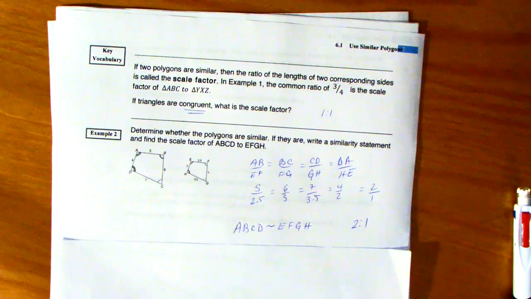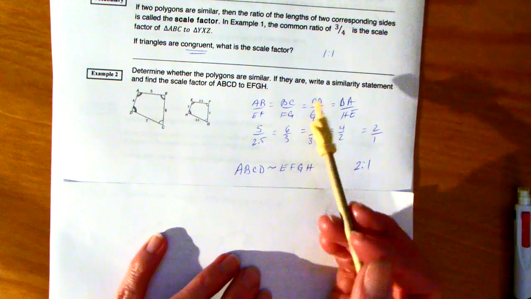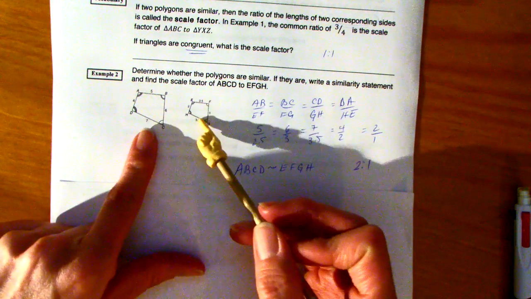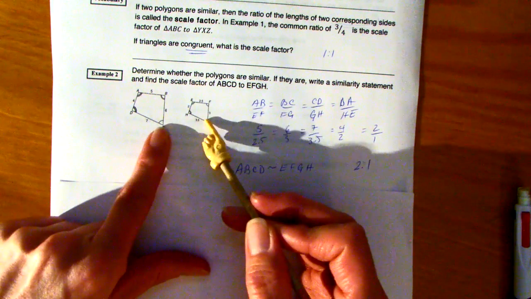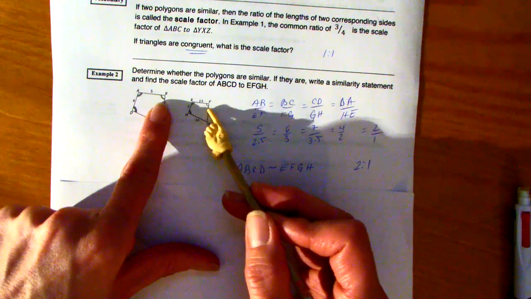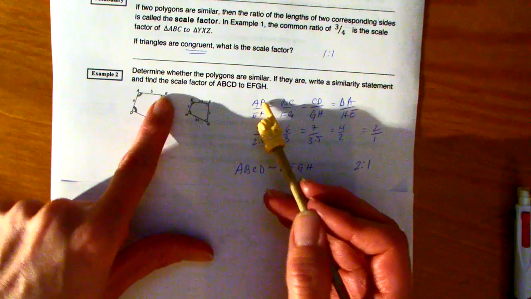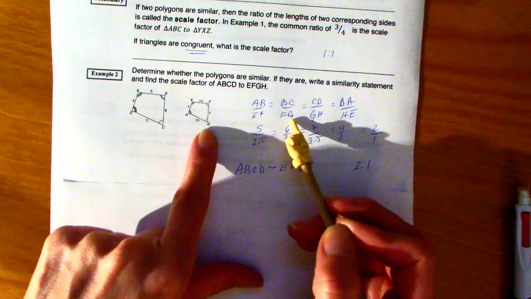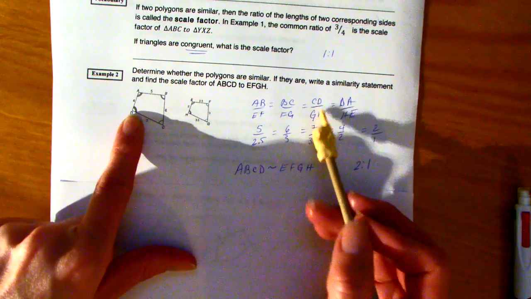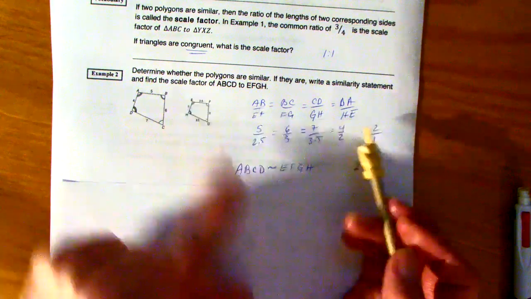All right, so let's look at example 2. Yeah, there's a lot written here. We can handle this though. Okay, so if you'll notice, the figures are arranged in a similar way. This has one arc, that has one arc. It's kind of hard to tell how many arcs these have, but they are similar. So AB is going to correspond to EF. BC is going to correspond to FG. CD is going to correspond to GH, and DA corresponds to HE.